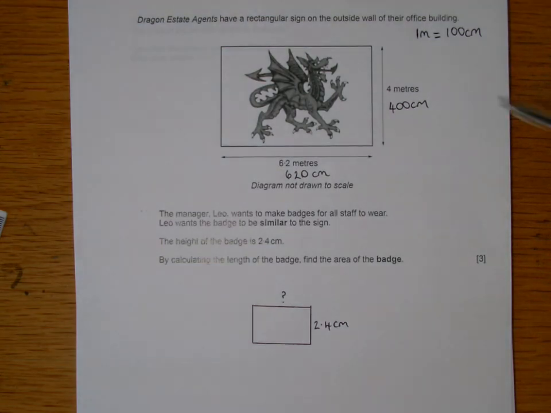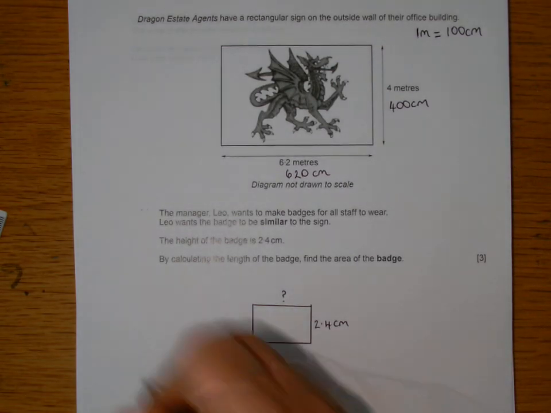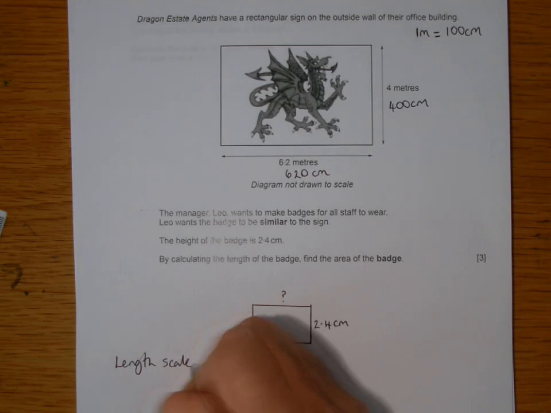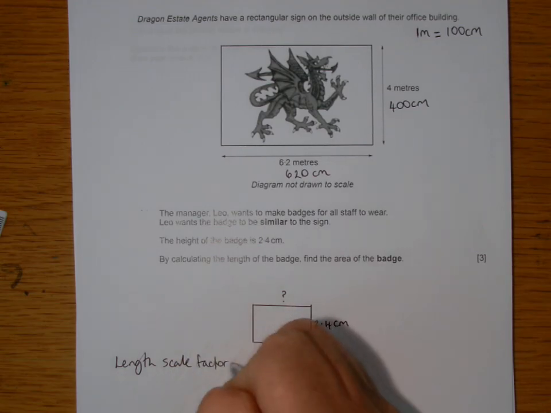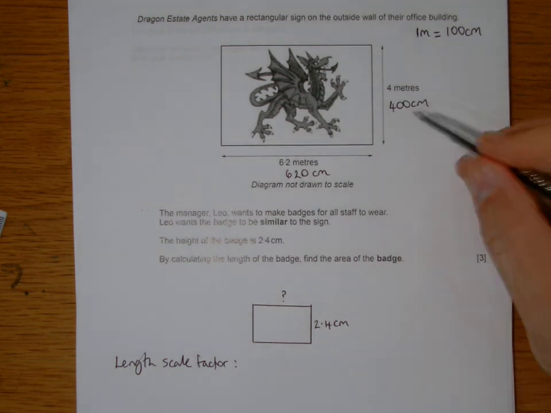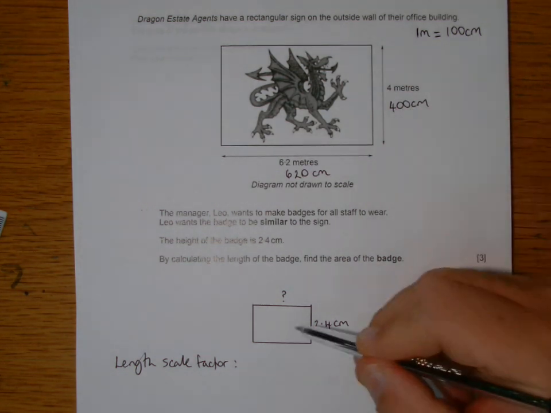Okay. So this shape here, the sign, is much larger than the badge, and we can determine actually what the scale factor is. So we can do a length scale factor by comparing the heights. We can do a simple division to see how many times larger this is compared to this.